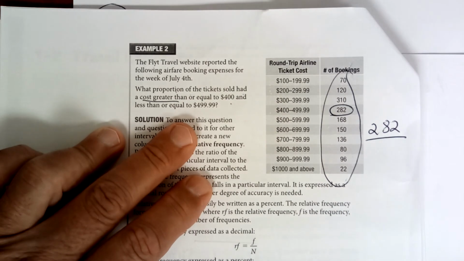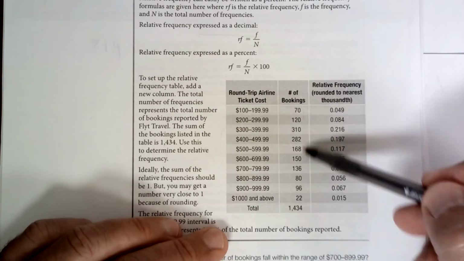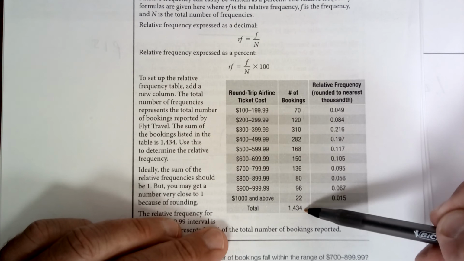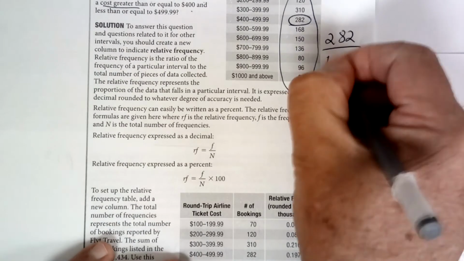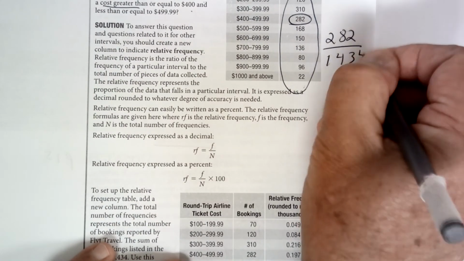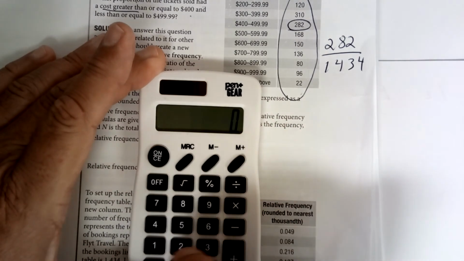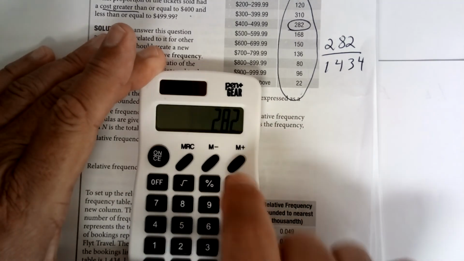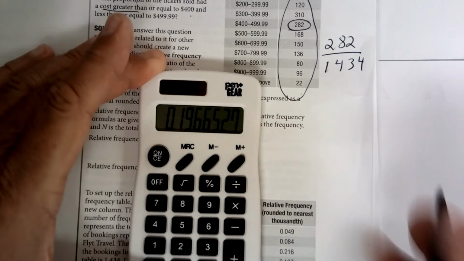And I'm going to go down here. You would have to add these up, but if I look right here, they already added them up for me. Okay? So if they don't add it up, you got to do that. So it's 1434. So you're going to go ahead and divide that. So 282 divided by 1434, and that gives you 0.197.